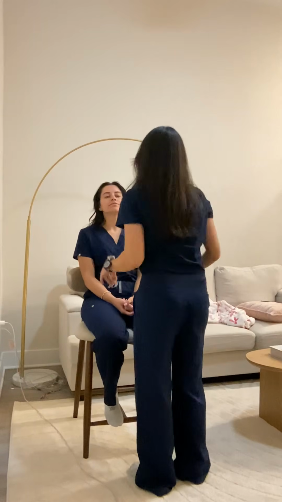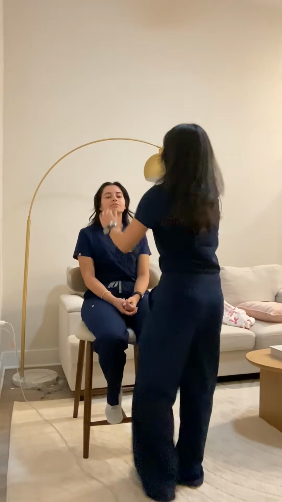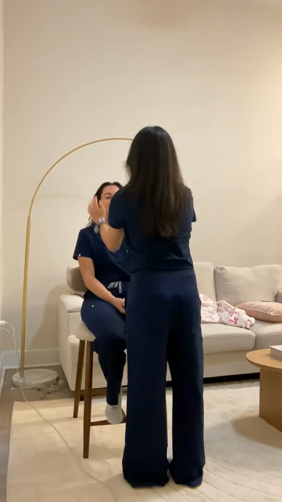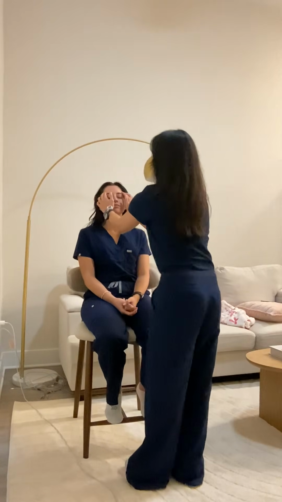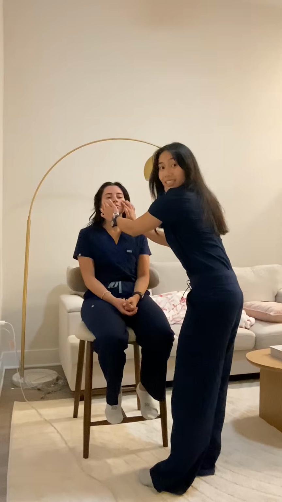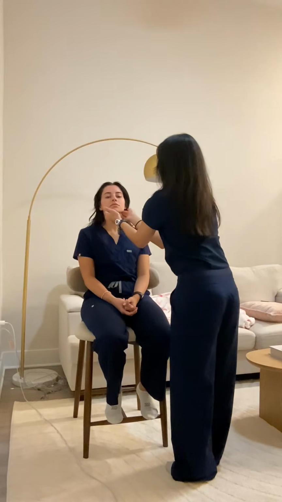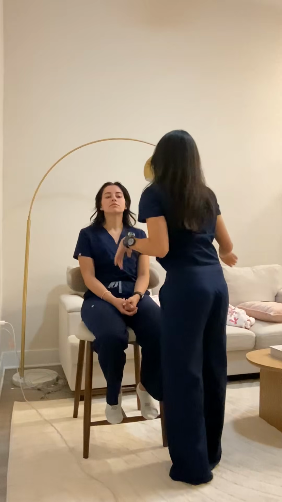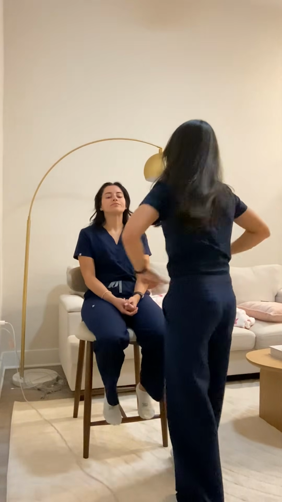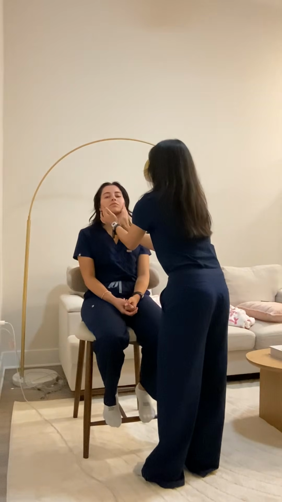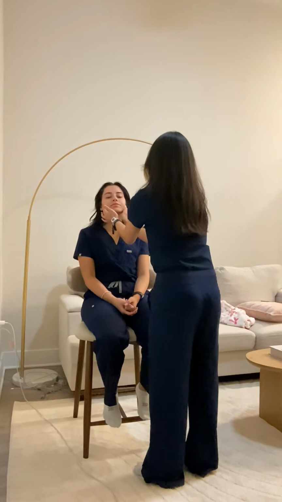Perfect. All right, next I will be palpating over the forehead, the supraorbital ridge, the zygoma, and the mandible. Alrighty, and then lastly, I'm going to be palpating over the parotid gland. And I'm assessing for any edema or tenderness, which, perfect. All right, now I will be moving on to the next portion of my examination, which is the eye exam.